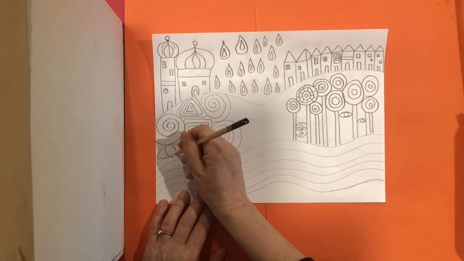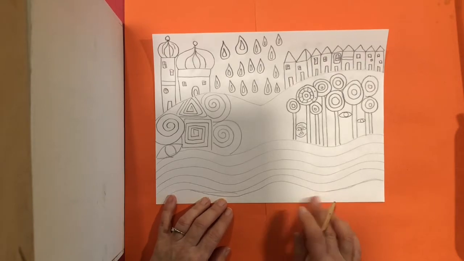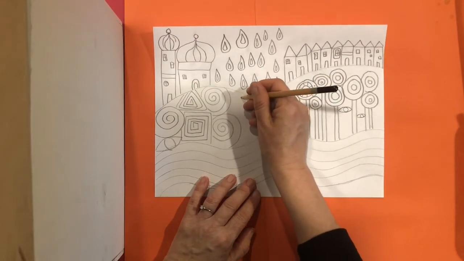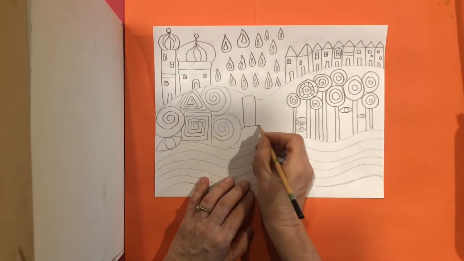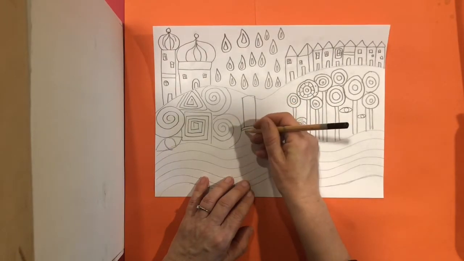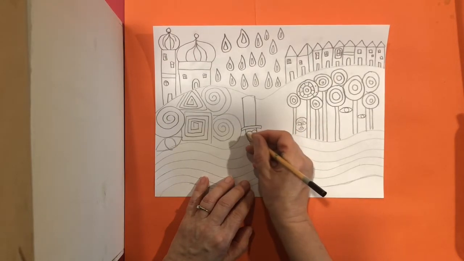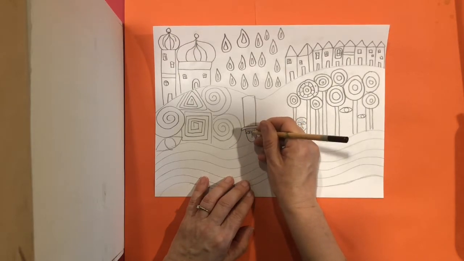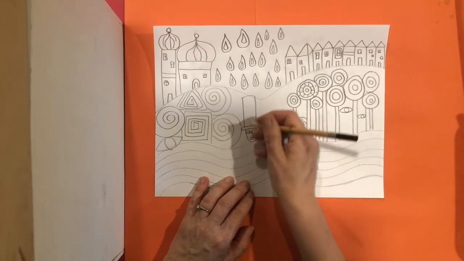Okay, so I've added most of the elements now. Maybe I'm going to have one little person here with a tall hat. So I'm making my hat first, and I'm going to do a little face. Most of the Hundertwasser faces had eyes that went straight to the side. They're a little weird looking.